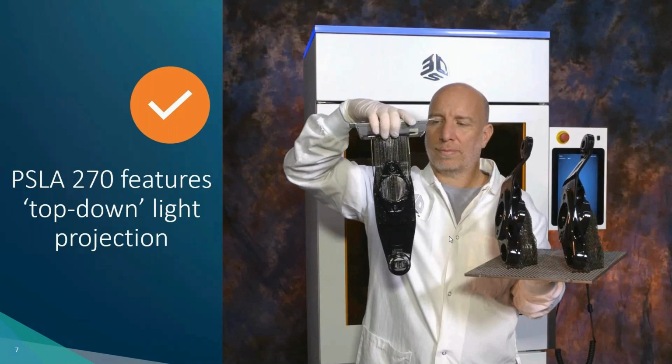Anyway, first of all, the PSLA 270, as I mentioned, has an unconventional layout. So the projectors are at the top, projecting down into that vat of resin. This top-down approach delivers many of the key advantages that made SLA the staple of 3D printing for many years. Remember, with the PSLA 270, we're taking the best of SLA and the best of light projection and avoiding the drawbacks of either of those technologies.